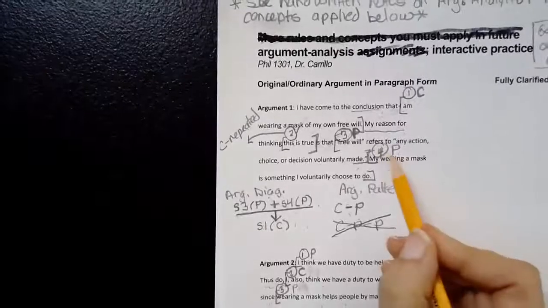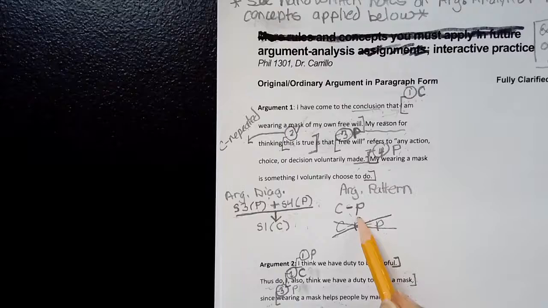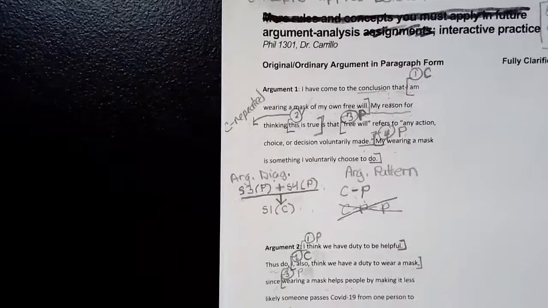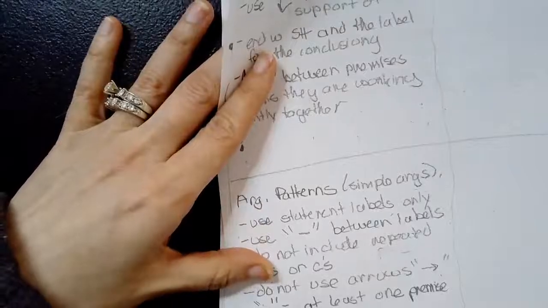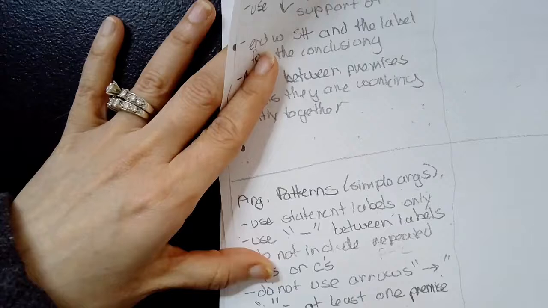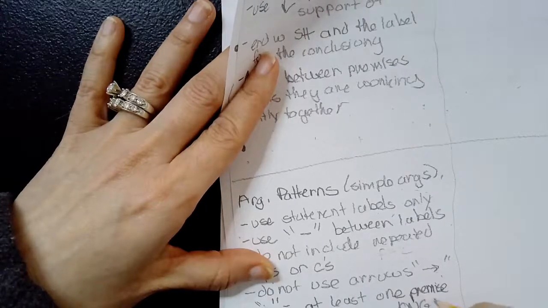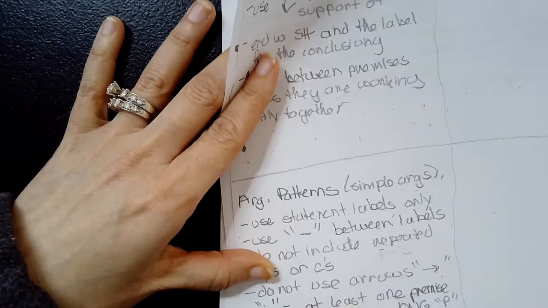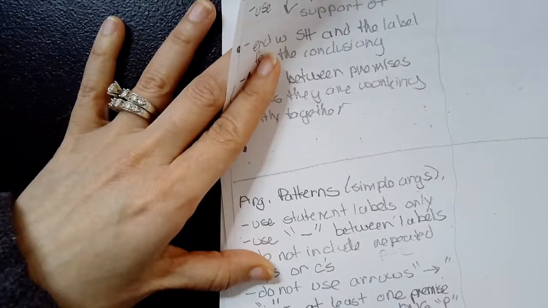But if the premises occur consecutively within the argument, you will have only 1 P, either before the C or after the C. So here we should say there should be only one P when an argument has consecutive premises.